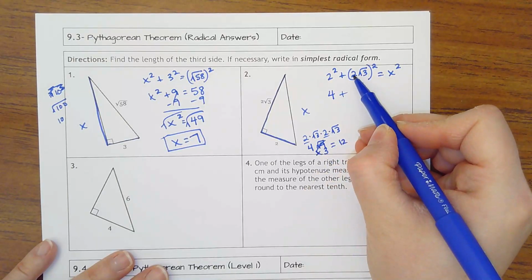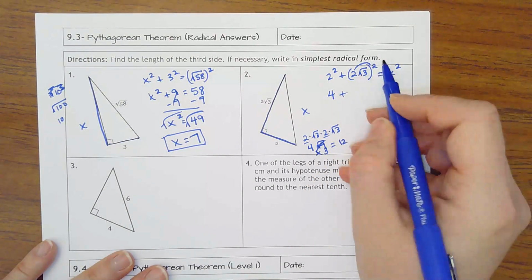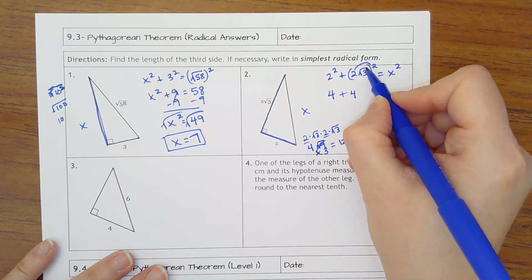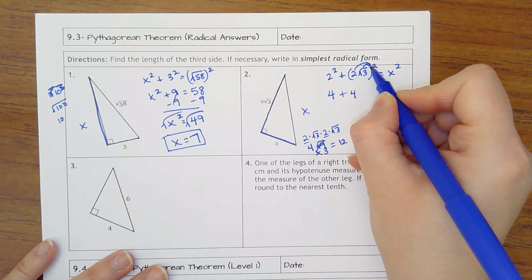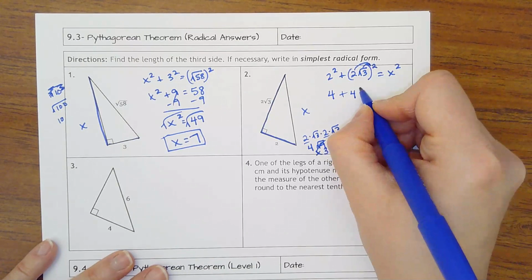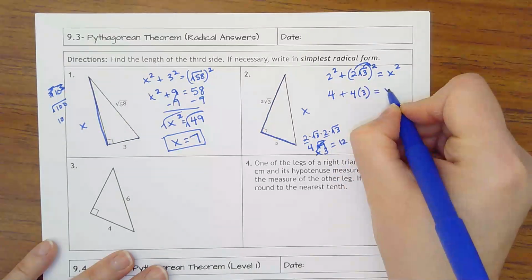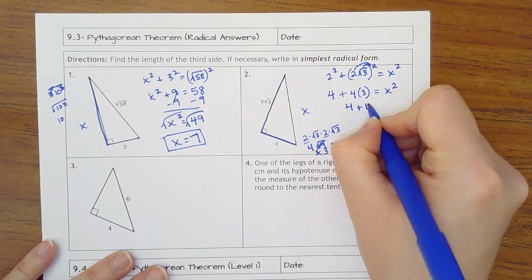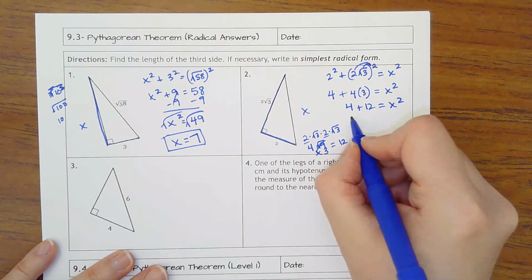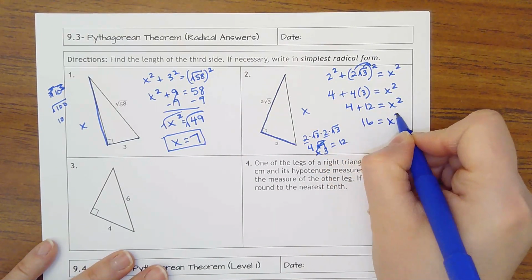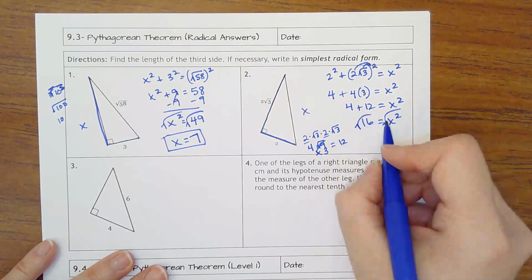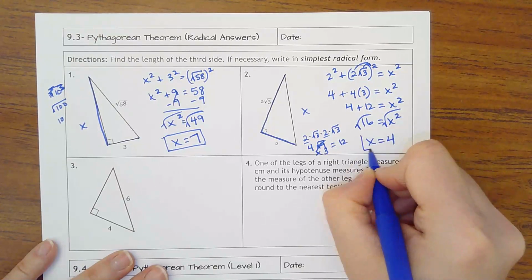So it's really 4 times 3, which is 12. So in your head, you're thinking I'm squaring the 2, which is a 4. I'm squaring a square root, which they cancel each other out, and I just get a 3. And 4 times 3 is 12. And then 4 plus 12 is 16, which again is nice because then I get x to be 4.